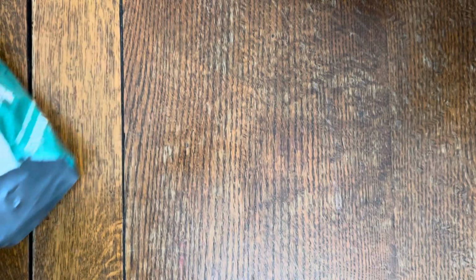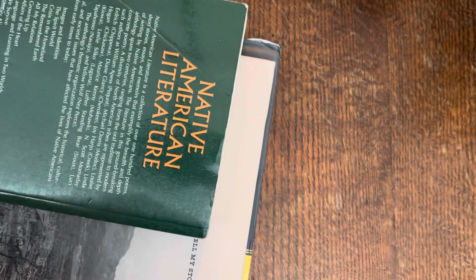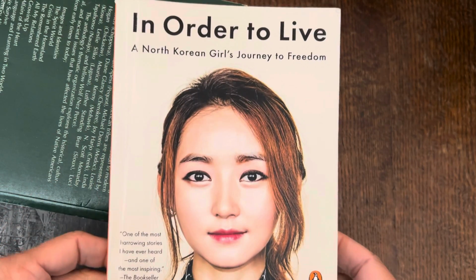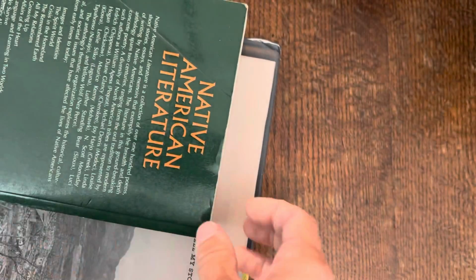Okay. Making good progress. There's all these ads in here. Okay. This is another one of the books about North Korea for the Build Your Library 11th grade. This one feels damp too.